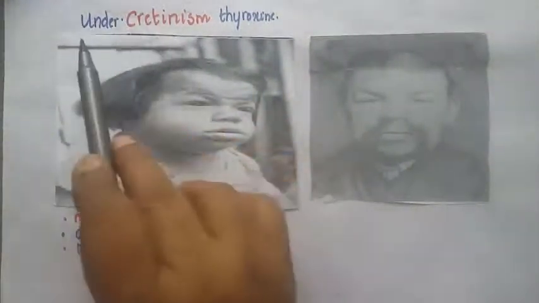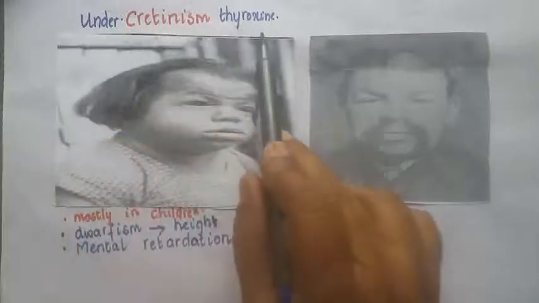So what is the cause for cretinism? It is occurring due to under secretion of thyroxine, and it is affecting only the children but not the adults. So what are the symptoms of cretinism? It leads to dwarfism followed by mental retardation.